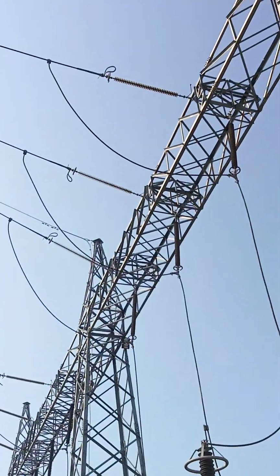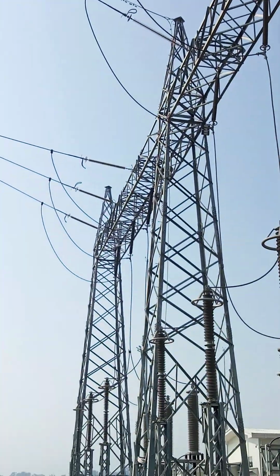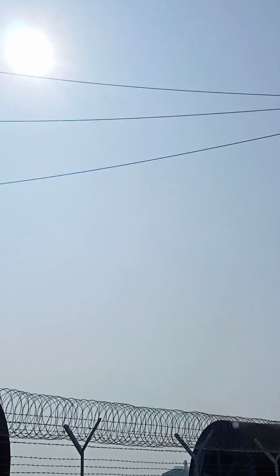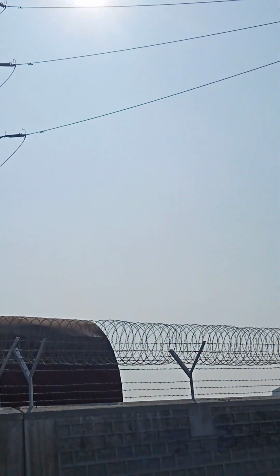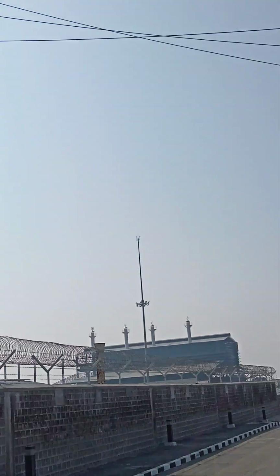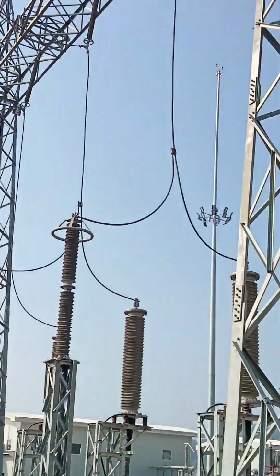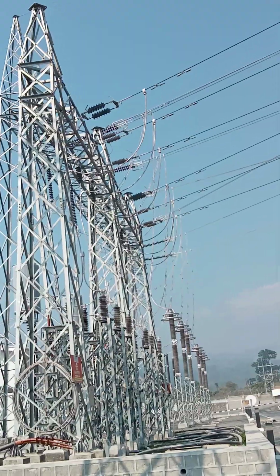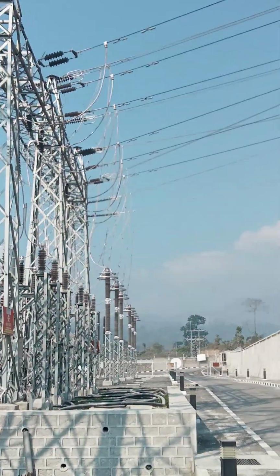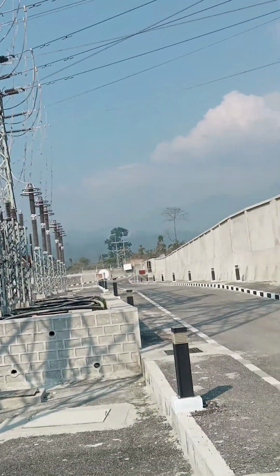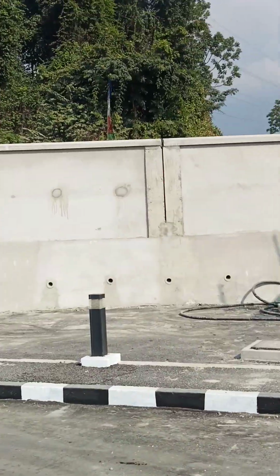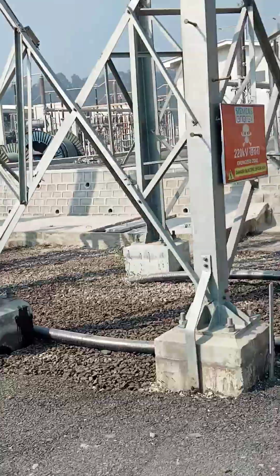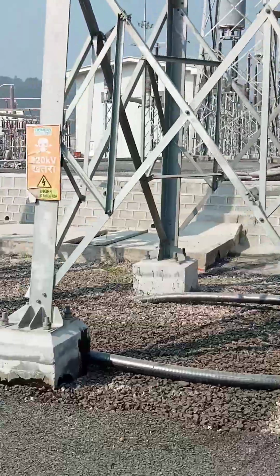It's making a hissing noise. You can all see this is fully charged. This is the incoming 66 kV line from Malbase, and it's given here and stepped down for industrial and other purposes. It's stepped down to 66 kV and given out for the Damdum and Norbugang substations.